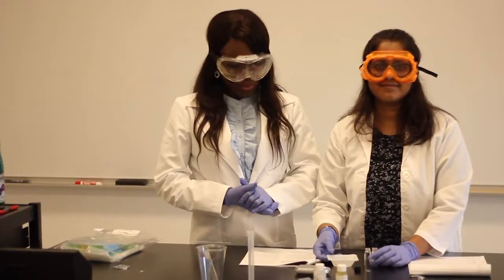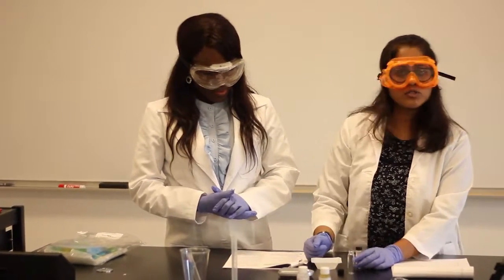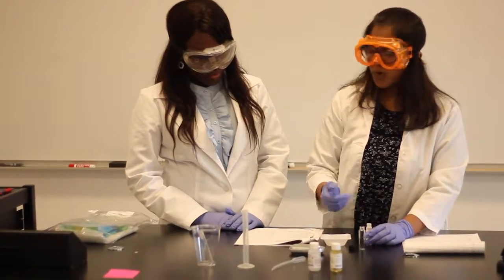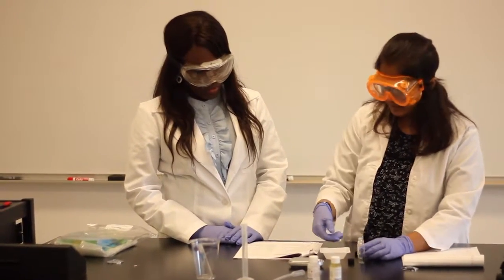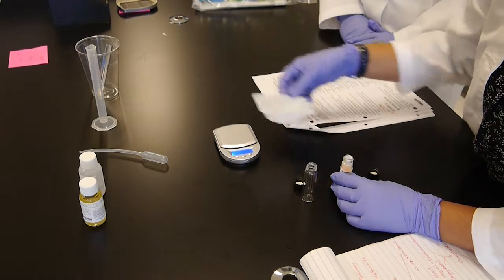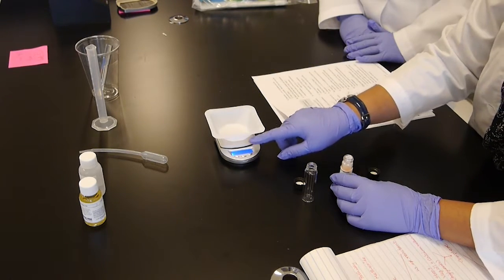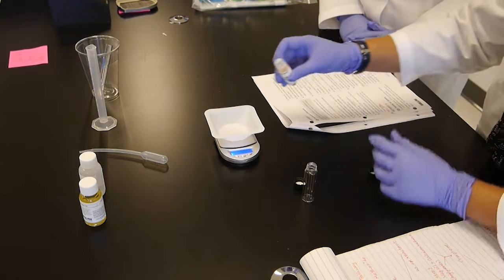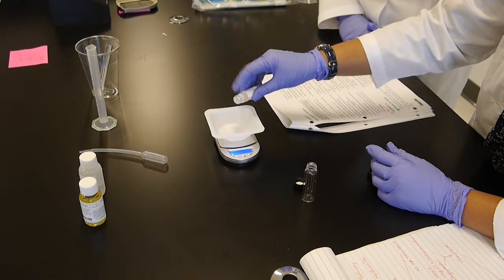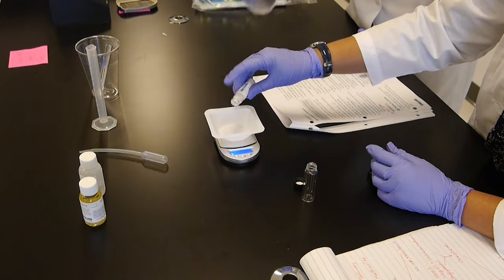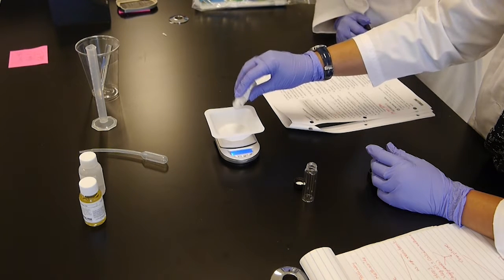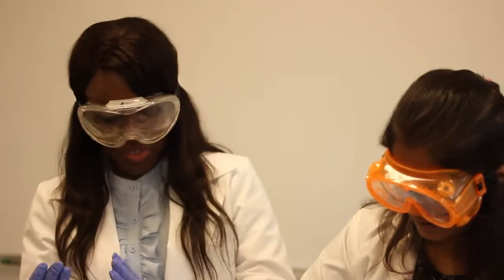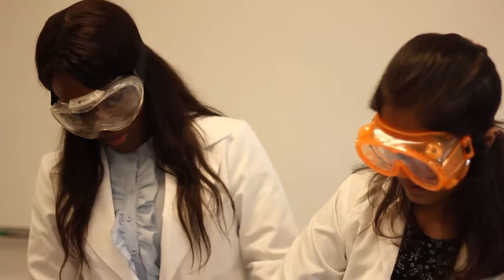We're going to go ahead and start with the lab activity. First of all, we're going to weigh out about 0.02 gram of calcium hydroxide on the weighing balance. So let's put the weighing boat right here. Tare it, and I'm going to try to take about 0.02 gram. The purpose of taring is to make sure that you're negating the mass of the weighing boat. And since we weren't provided with a spatula, we have to use this method to transfer the calcium hydroxide into the dram vial.